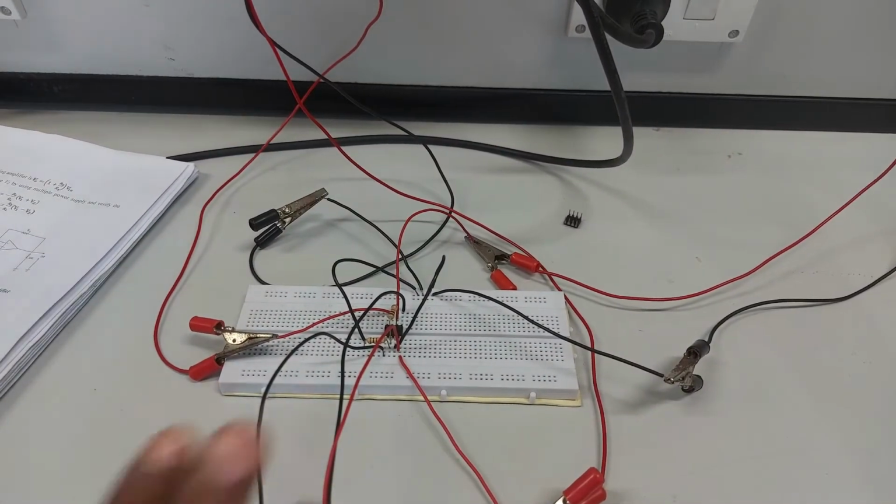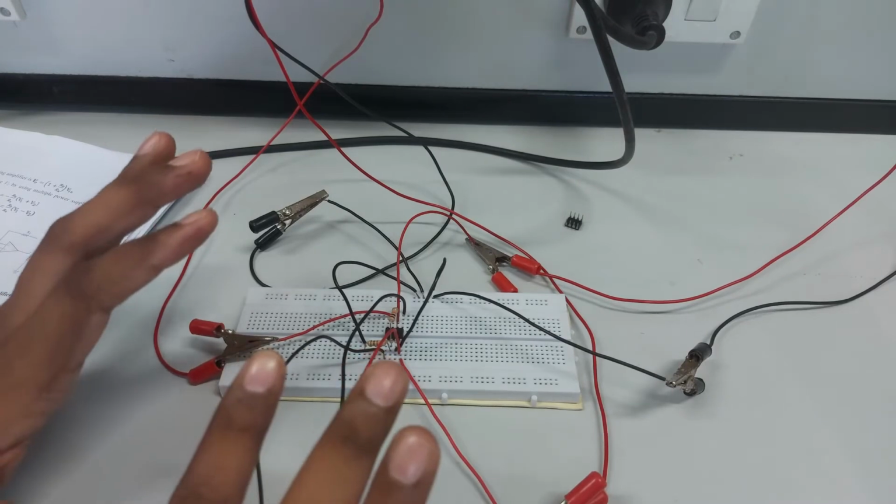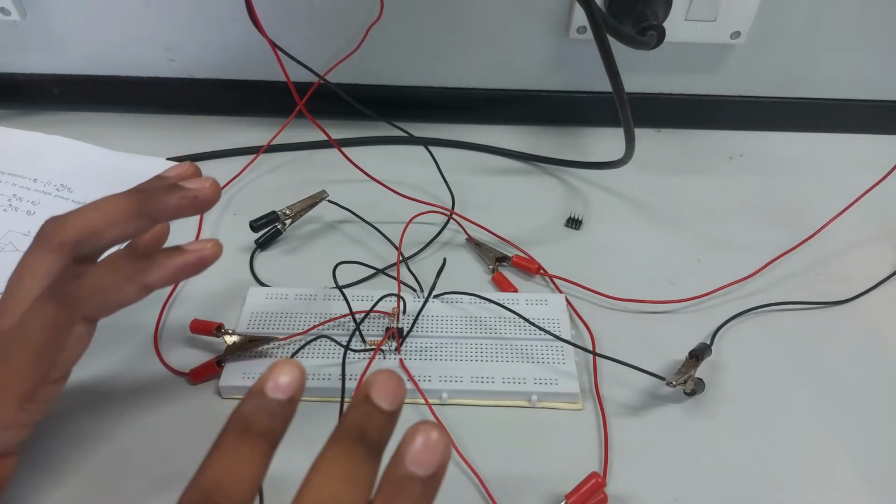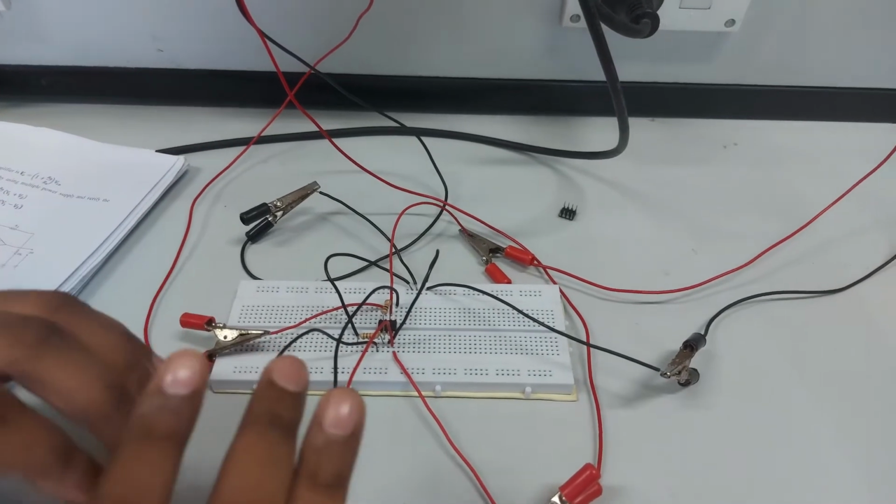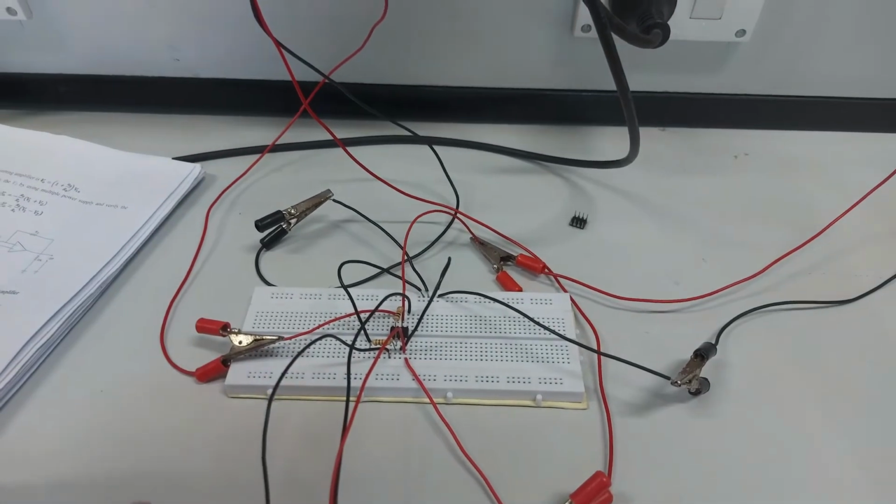Here you have seen the process for nullifying the input, that is the offset nullification process.